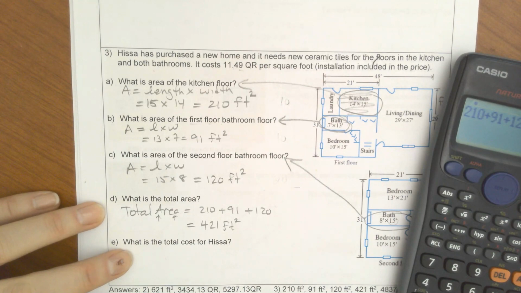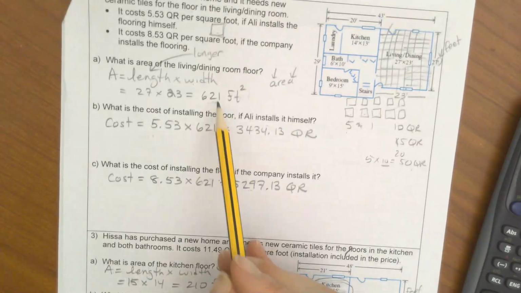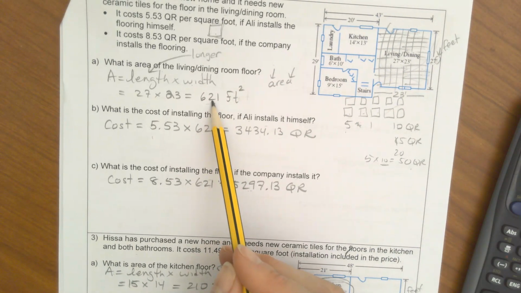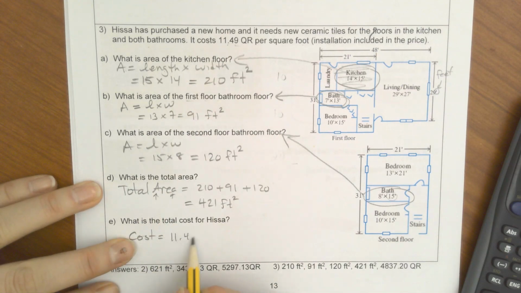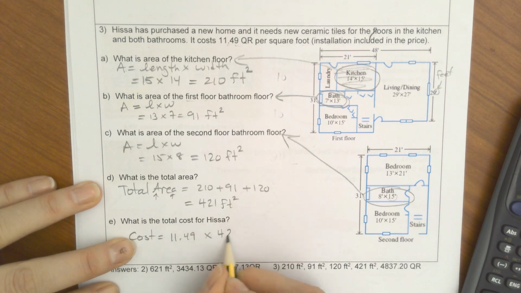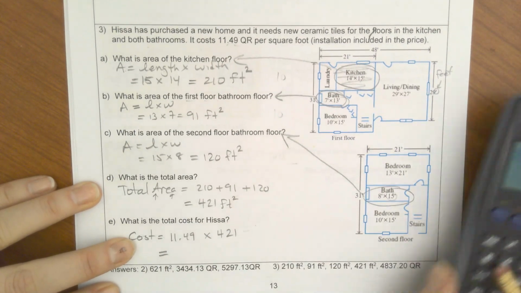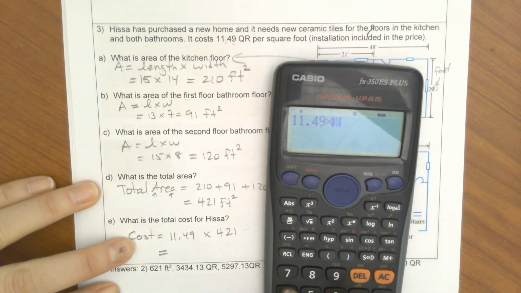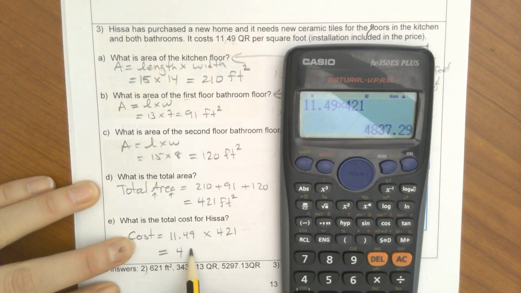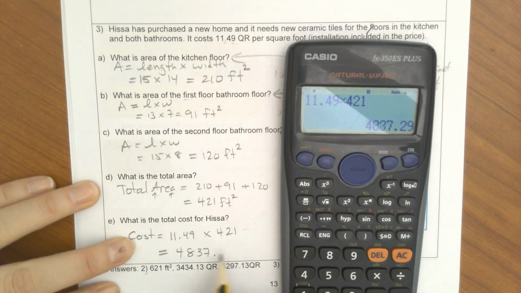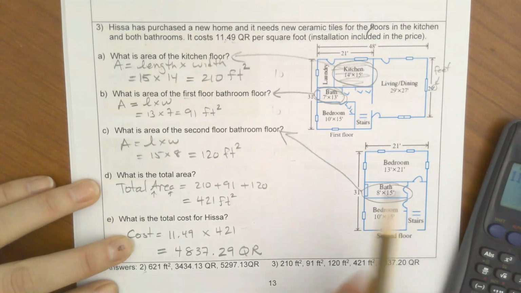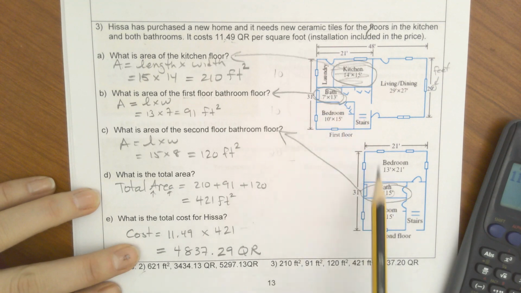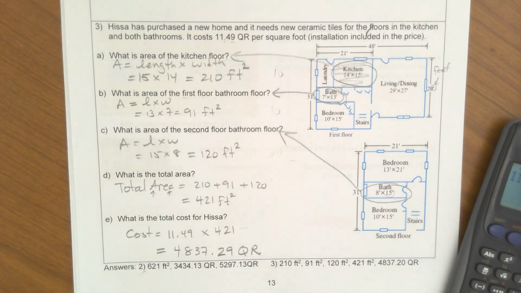Now it says, what's the total cost? Well, just like in the previous question, where we needed ceramic tiles and multiplied by the cost. So here, our cost is 11.49 times the number of tiles we need. So 11.49 times, it's 4,837. Don't forget your dirhams. You don't want to go to jail for embezzlement if you work at a bank. So the total cost to put new flooring in these 3 rooms is 4,837 reals and 29 dirhams.